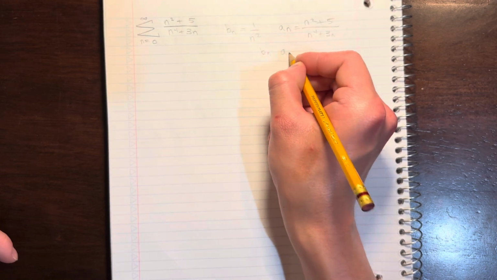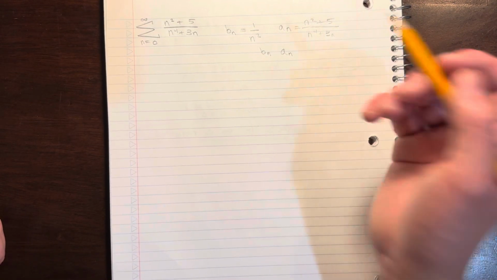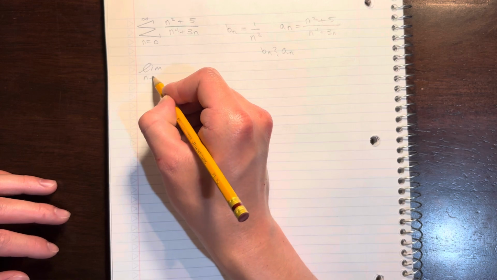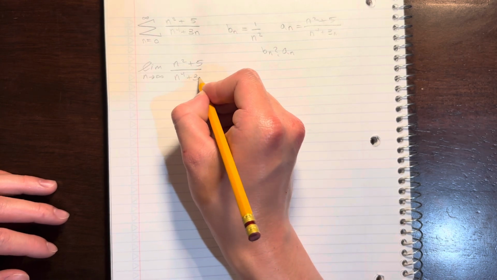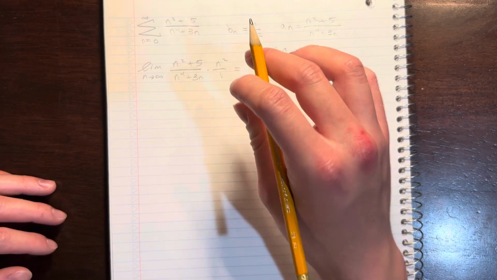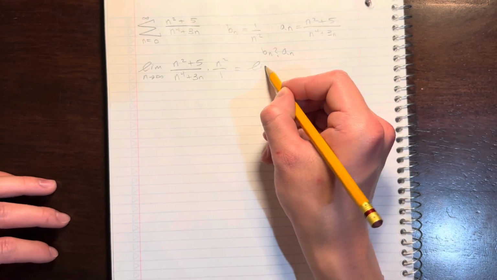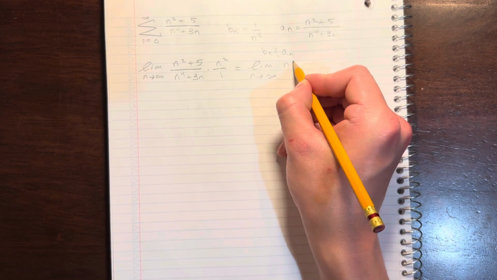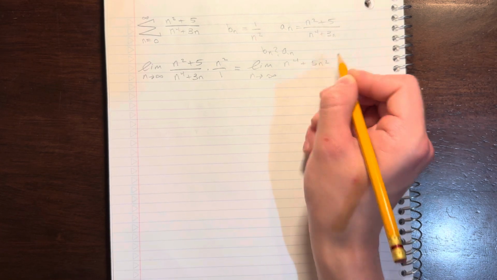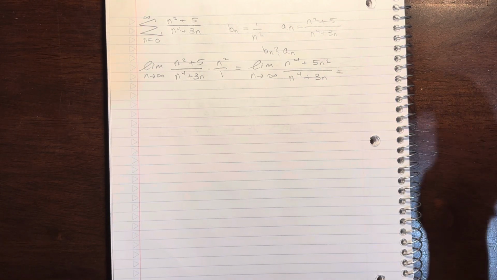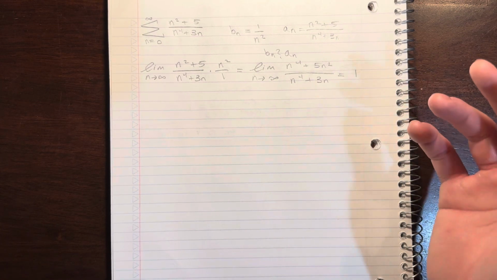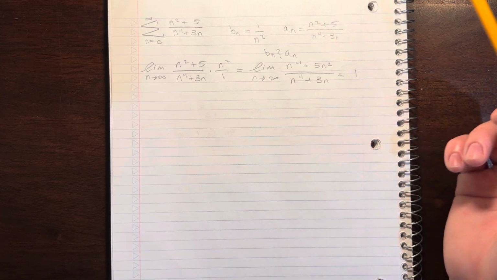And now are we able to use the direct comparison test here? No, I don't think so. It's too complicated, too hard. We don't know. Therefore, we're going to use the limit comparison test now. The limit as n approaches infinity of n squared plus 5 all over n to the 4th plus 3n times n squared over 1. Again, I just flipped the bn because we're dividing. Now this results in n to the fourth plus 5n squared all over n to the fourth plus 3n. Solving this limit, use whatever you want. We get 1, which is a positive finite number. That's good.